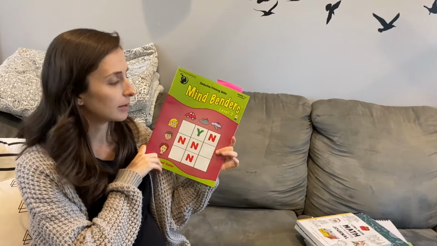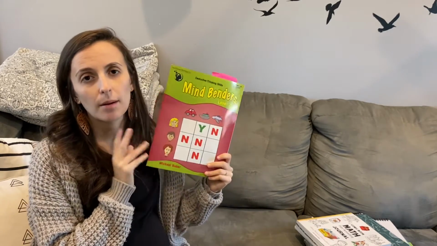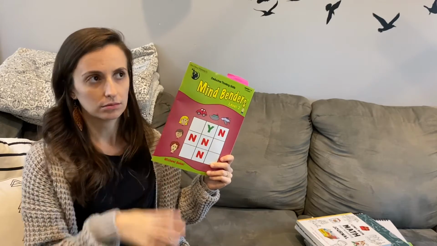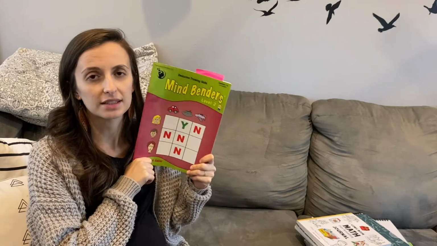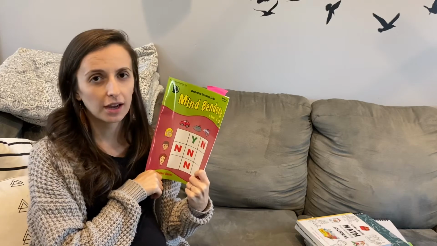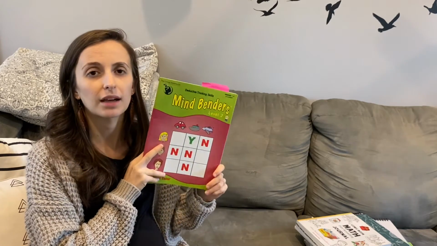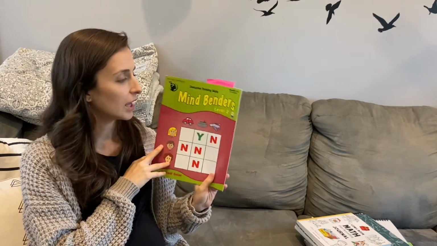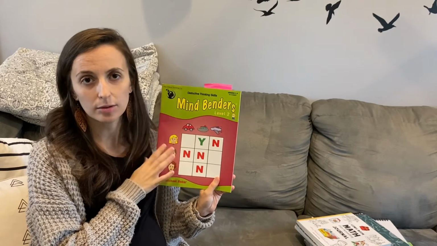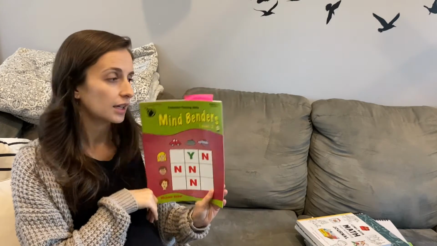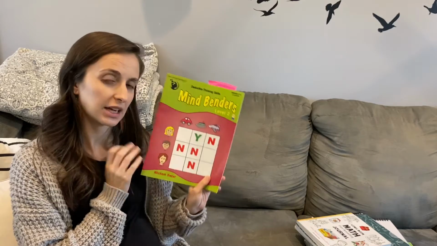Next up, we have logic. So we are on Mindbenders level 2. My second and third grader, last year, they did level 1 together. This year, I am just having my third grader do level 2, and he loves these. I give him at least one every week, and we just kind of work on it when we get to it. Like I said, it's kind of just supplemental.